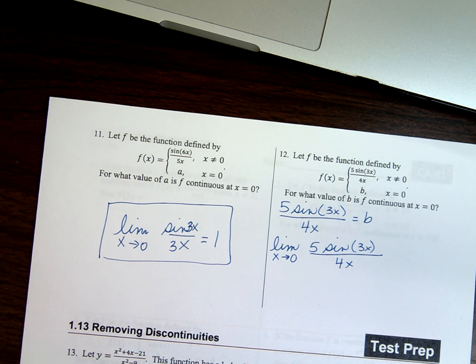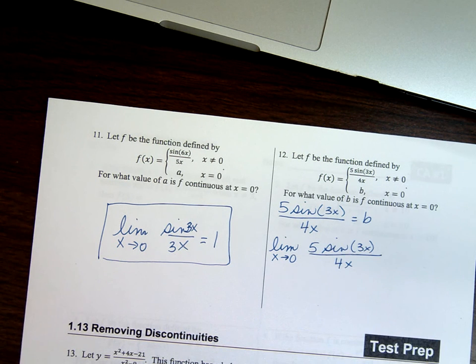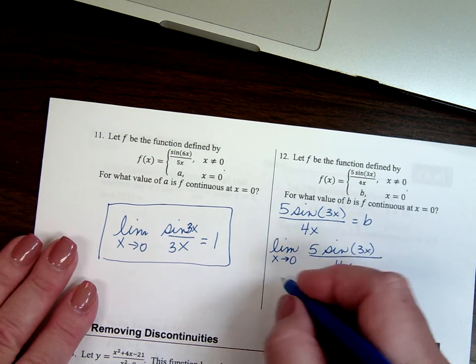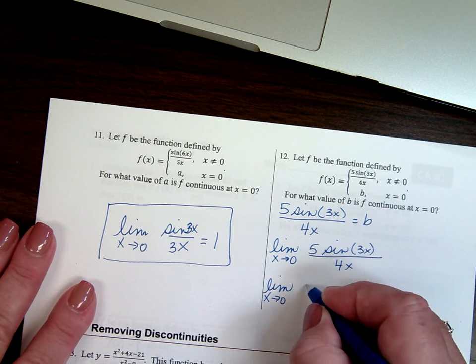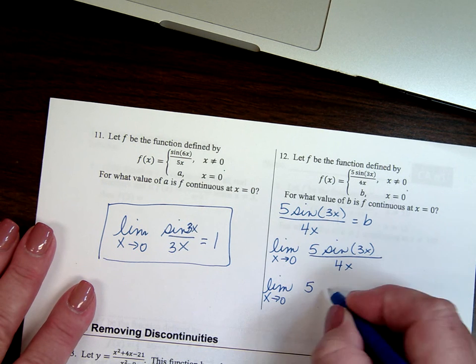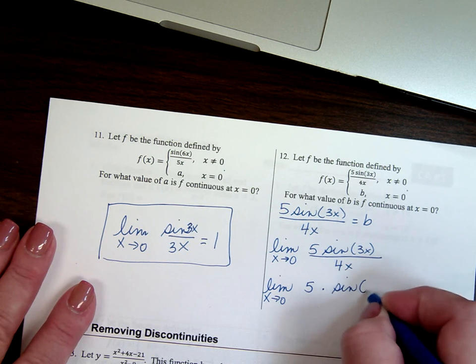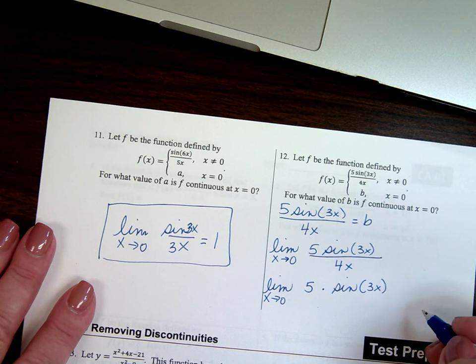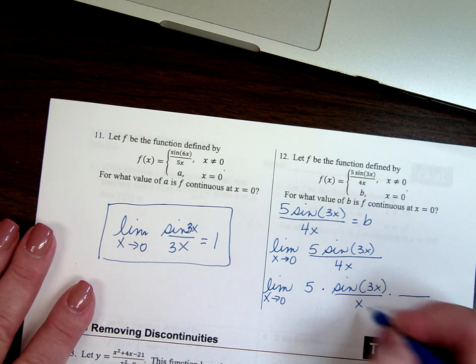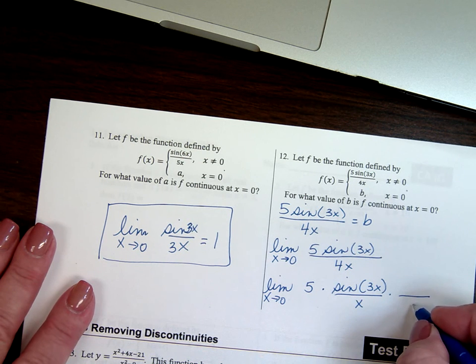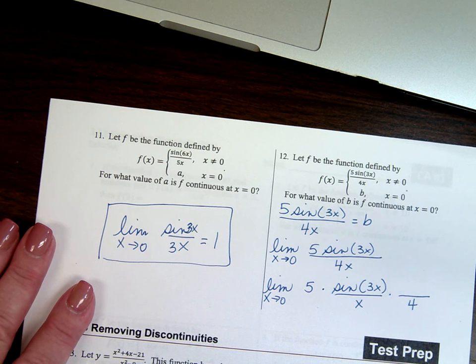So I'm going to separate this whole thing out so that I get the limit as x approaches 0. The 5 I can't do anything with. I know I have to have the sine of 3x, and I also have a 4x. Now watch how I'm going to do this. Remember I need to have the x on the denominator there. And that means that this would be a 4 over here. I could have put the 4 over here, below the 5.